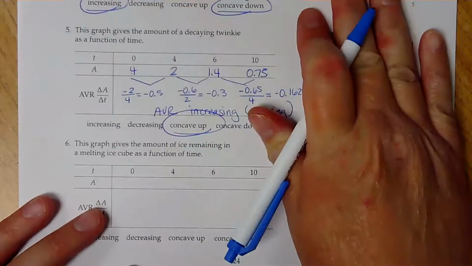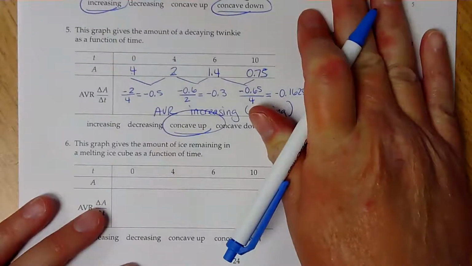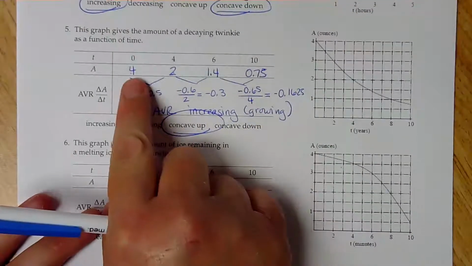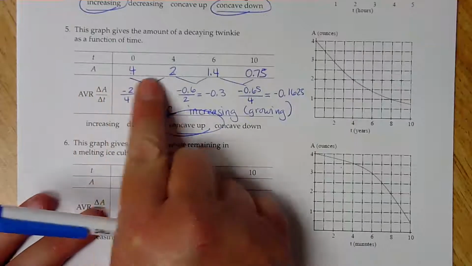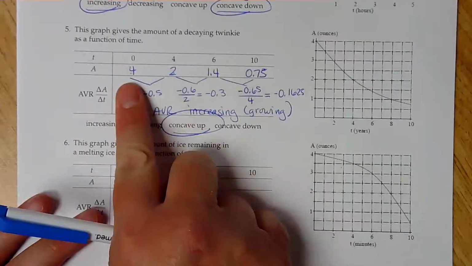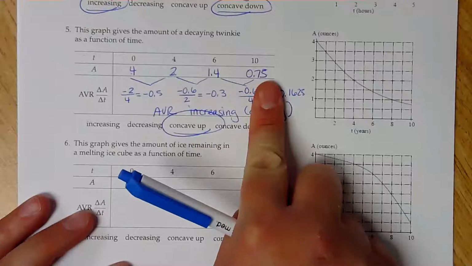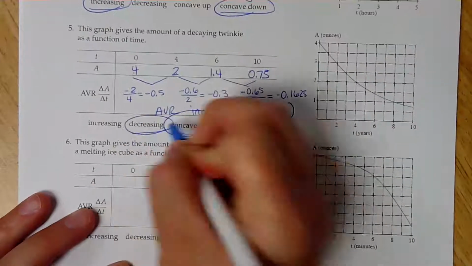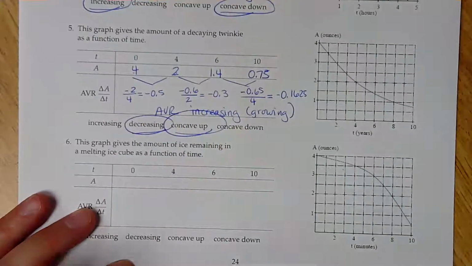And then without looking at this picture, we can tell that it's decreasing because our dependent variable, which is a, is getting smaller each time. So it goes from 4 to 2 to 1.4 to 0.75. So I have decreasing concave up.